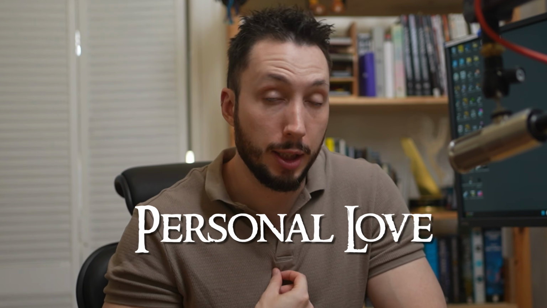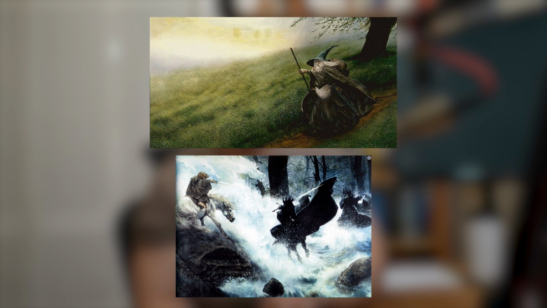When you jump into a project like this, I have found that one of the best ways to approach it is to come from a place of personal love. For me, this love of Lord of the Rings started at a young age. I read all the books. I lived in Lord of the Rings when I was younger. The fiction, the stories, the characters were all I thought about.